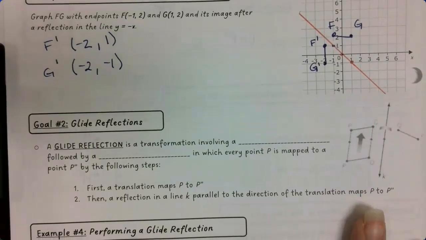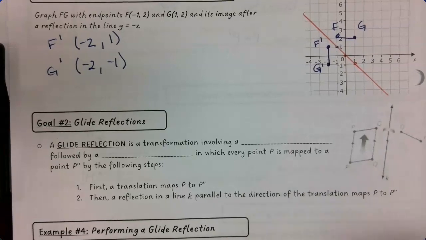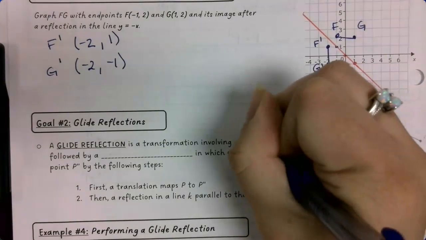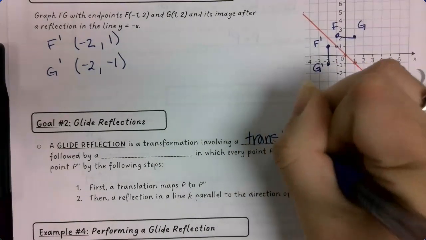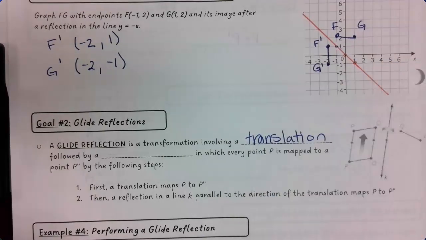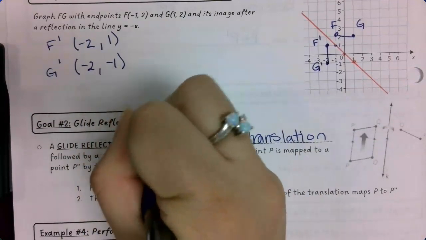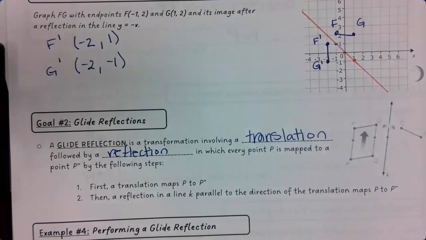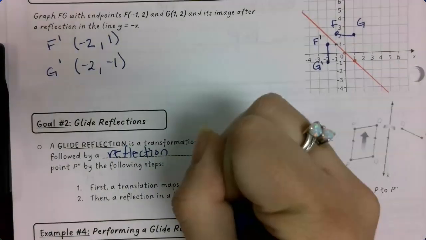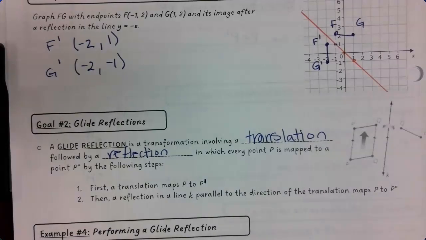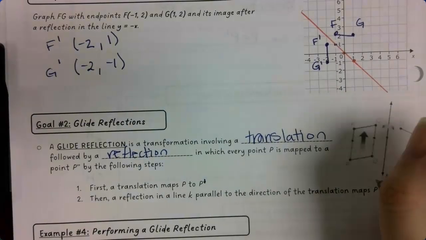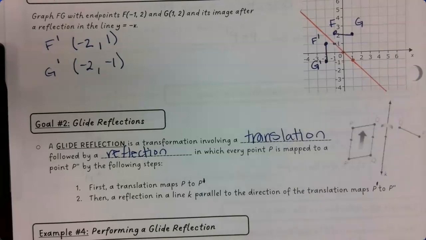The next thing we have is glide reflections. These are transformations involving a translation, which is what we were doing on Thursday last week, followed by a reflection, which is what we're doing today. So the first thing is you move the translation from P to P prime. And then a reflection in the line K parallel to the direction of the translation maps P prime to P double prime.